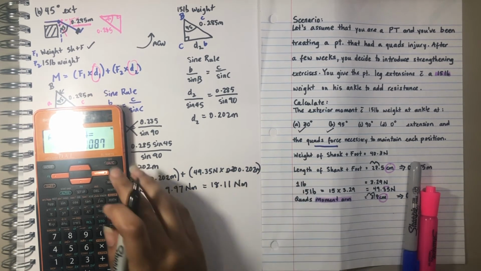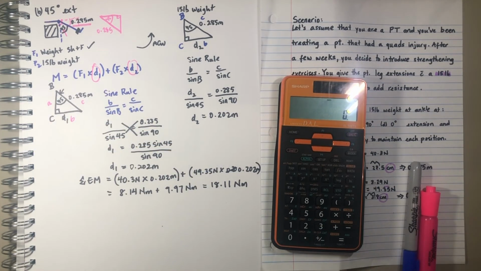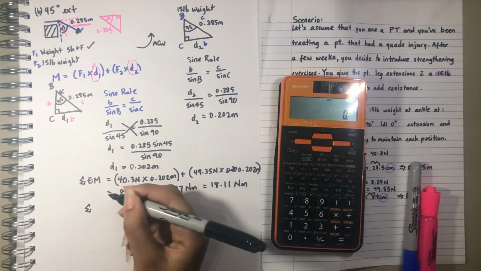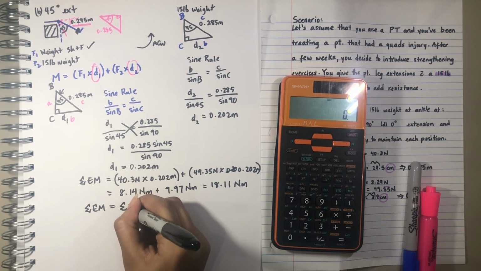newton meters, right? So now we're going to start using the format that you have to use in your worksheets, in your questions, right? So after we find external, we can now come back and say that the principle of moments states that the sum of external moments is equal to the sum of internal moments.